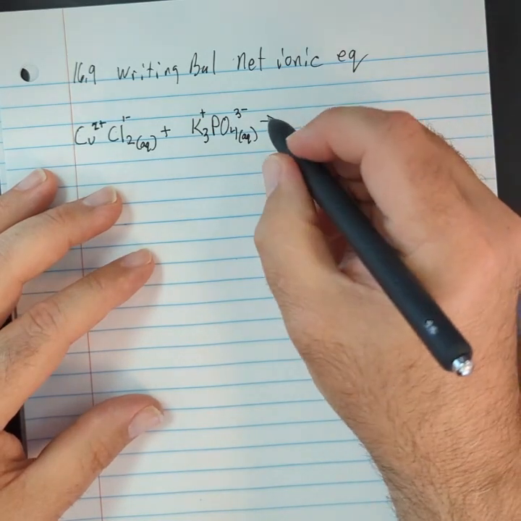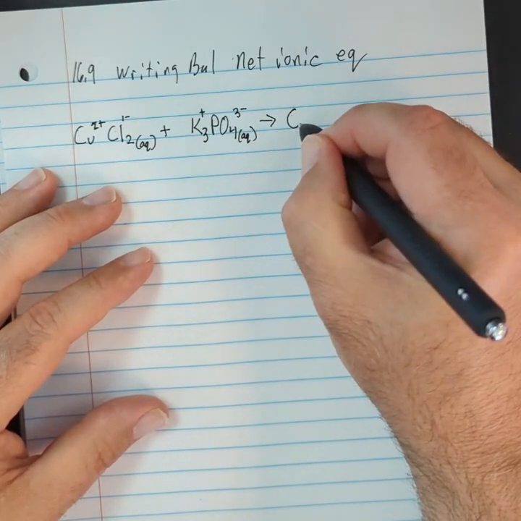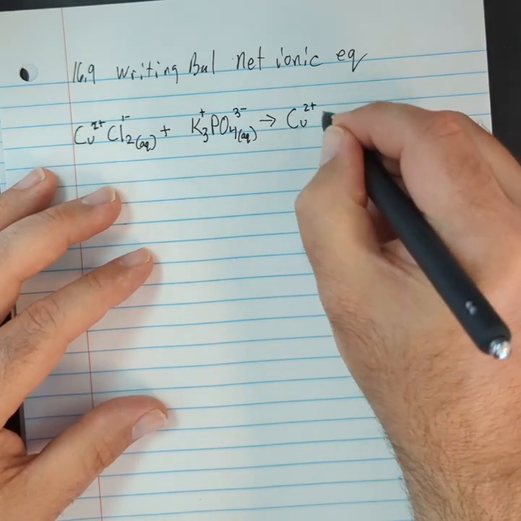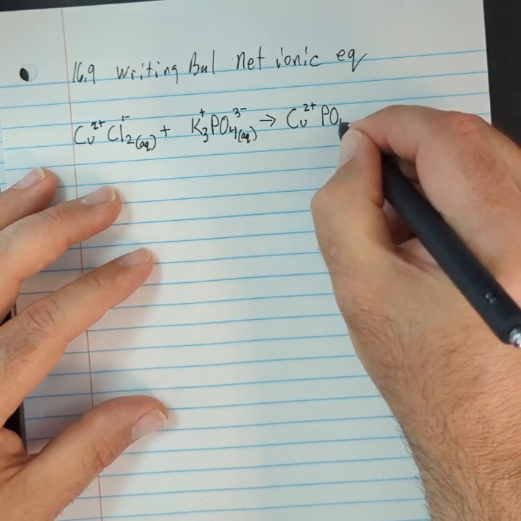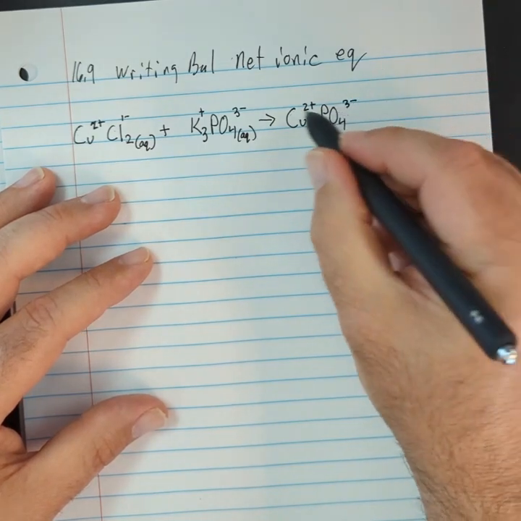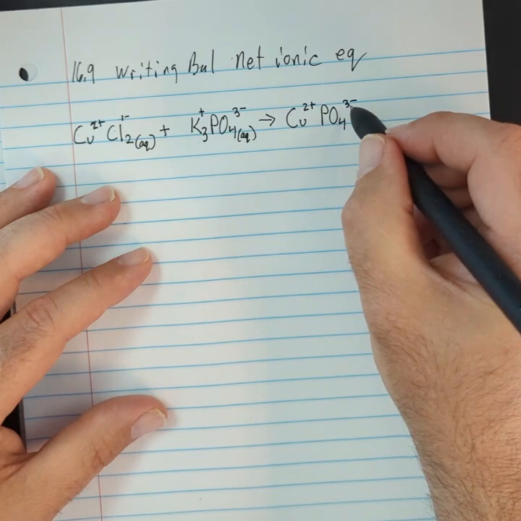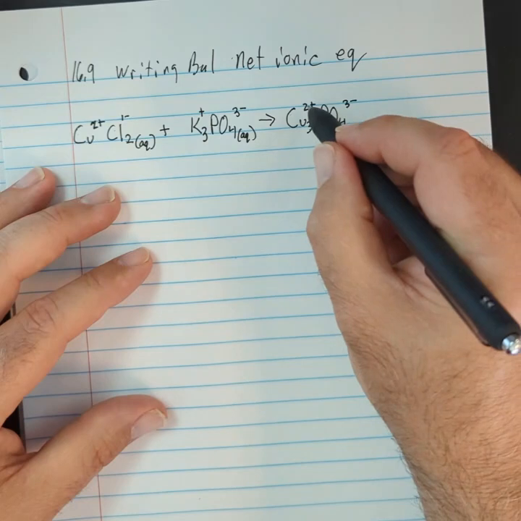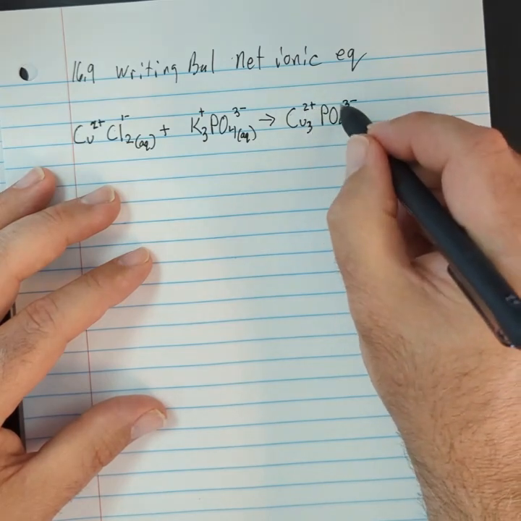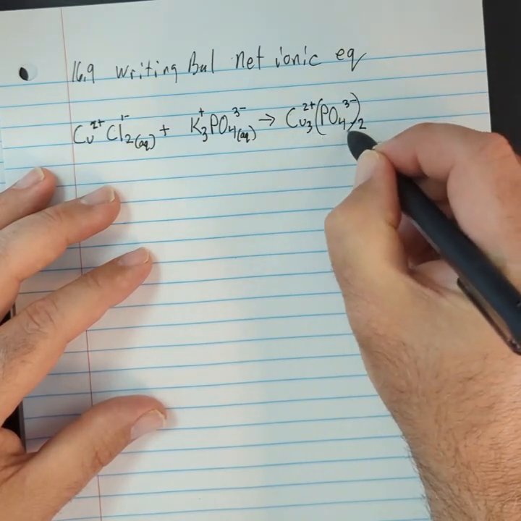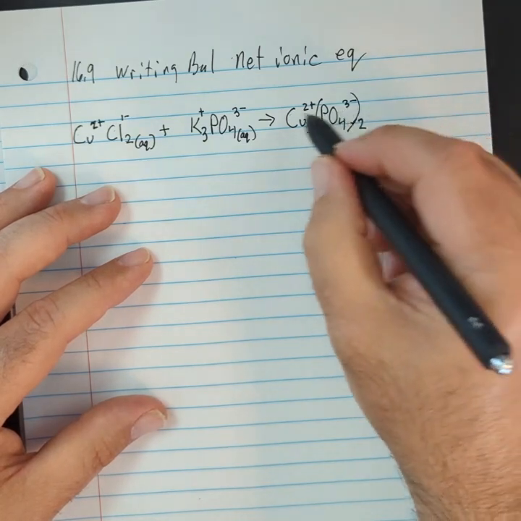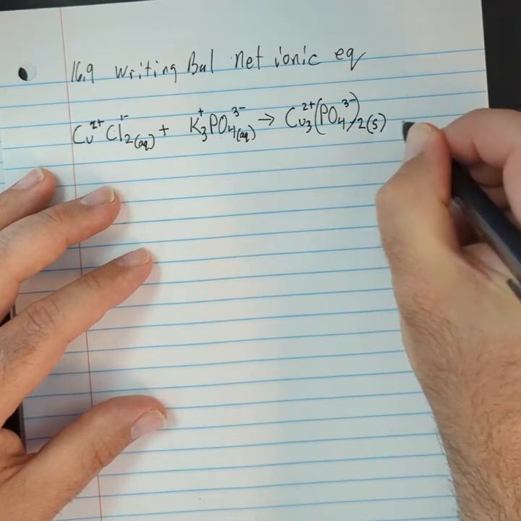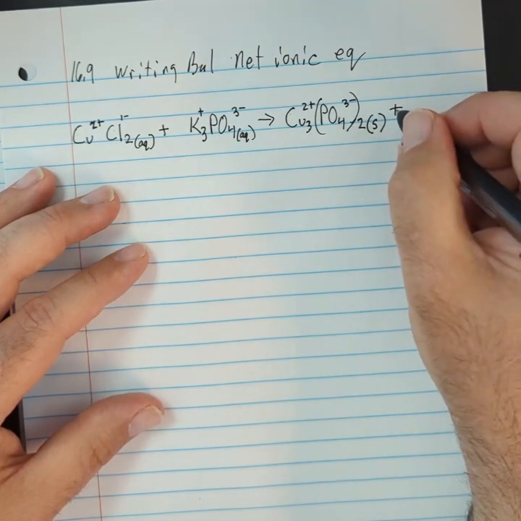And they produce a precipitate of copper 2 phosphate. So again, copper is 2 plus, and phosphate is a 3 minus. Now these do not add up to 0, so I'm going to need 3 coppers, because 3 times 2 is 6, and I'm going to need 2 phosphates, because 2 times 3 is 6. And so that would equal out to 0. But it says this is a precipitate, so we know that it is a solid.